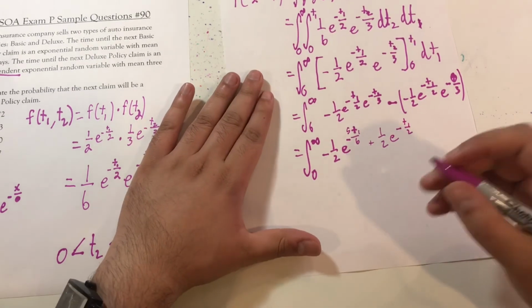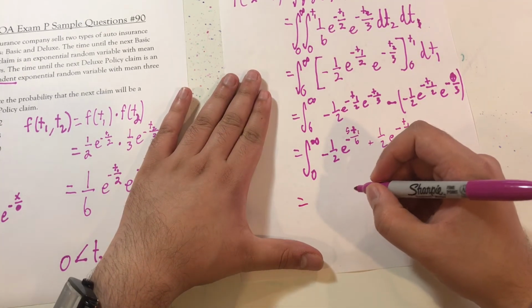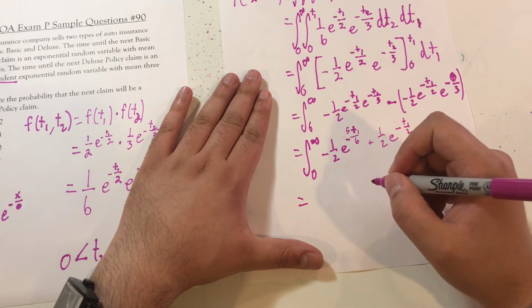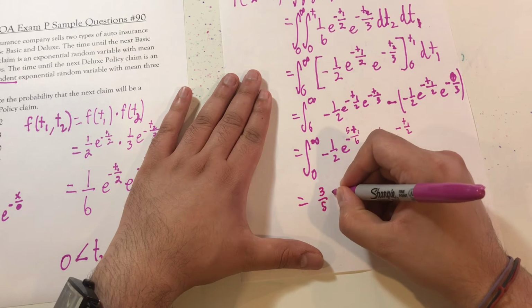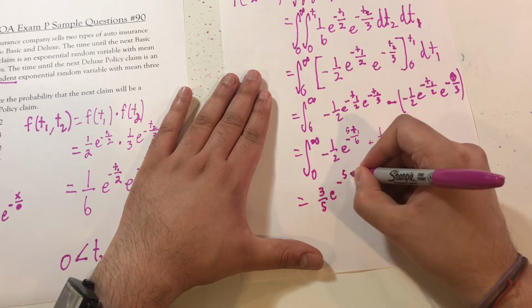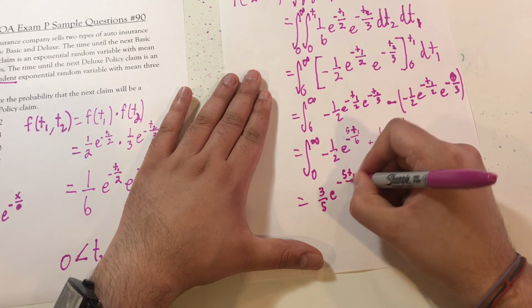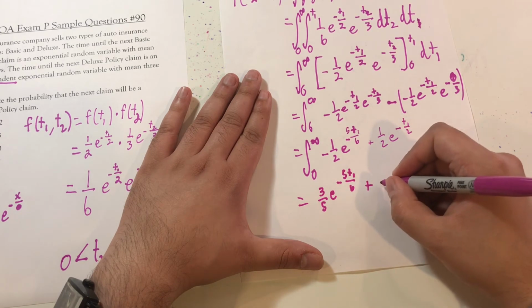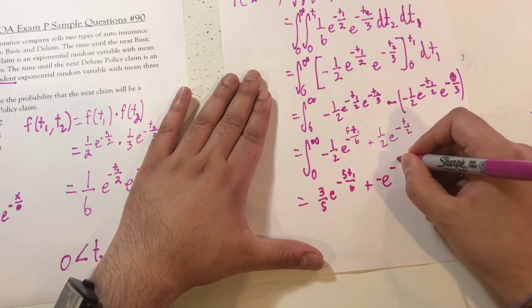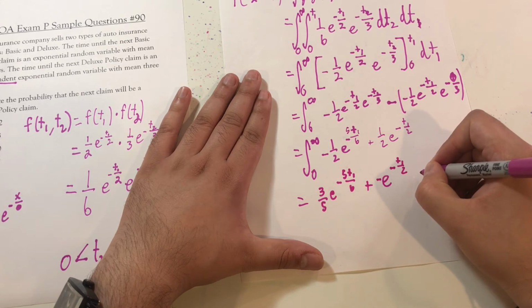and it ends up being a positive 3 over 5 e raised to the negative 5 t1 over 6 plus a negative e raised to the negative t1 over 2.